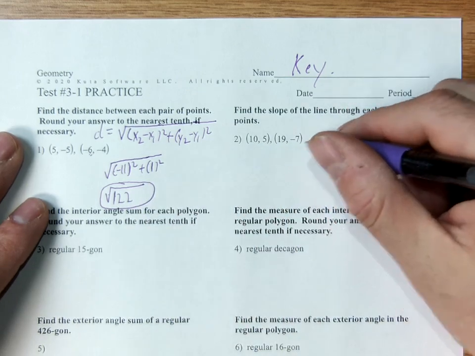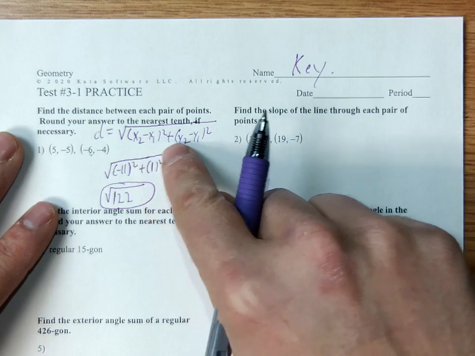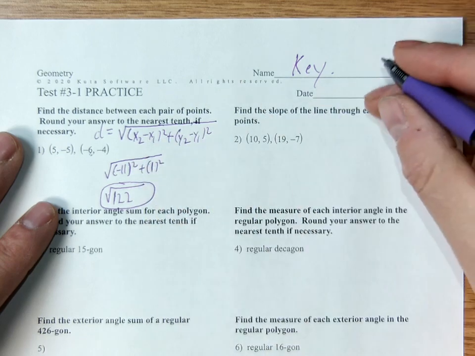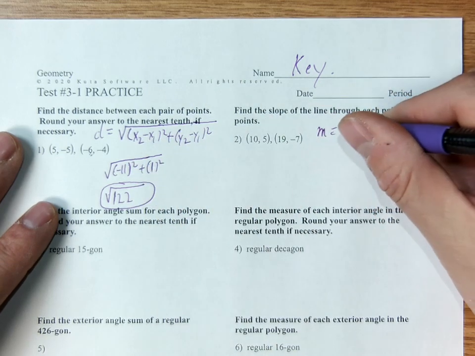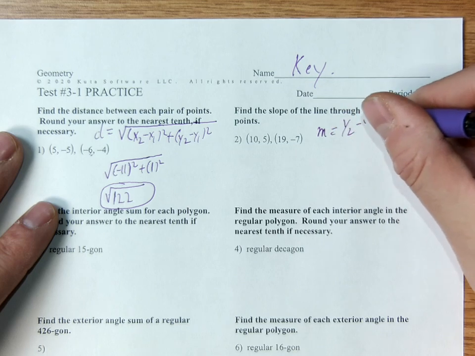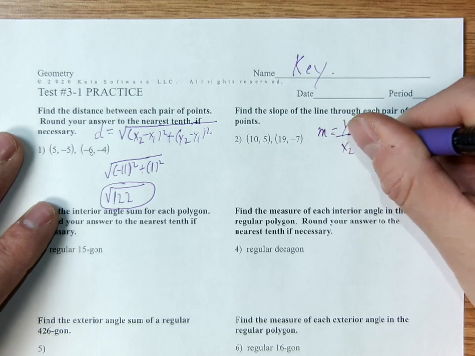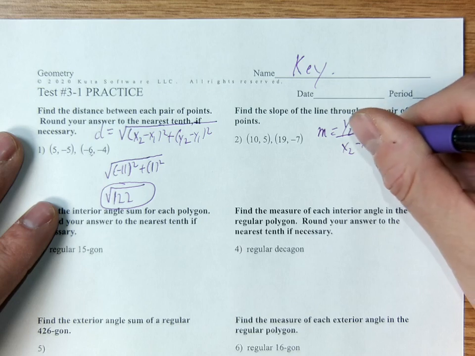Alright, the slope. The slope's the same items, just divided and not squared and square rooted. So it's the same items. y2 minus y1 divided by x2 minus x1, or in other words, the change in y over the change in x.